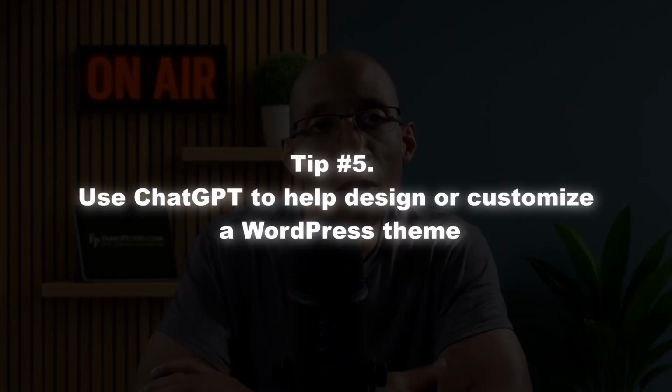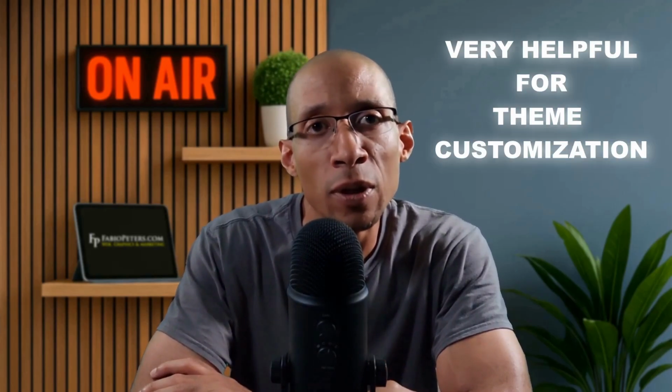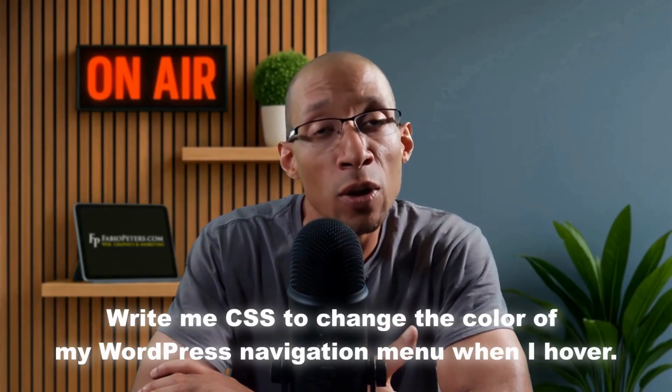Tip number 5. Use ChatGPT to help design or customize a WordPress theme. While ChatGPT won't design graphics or layouts directly, it's very helpful for theme customization. You can ask it to generate custom CSS snippets, PHP functions, or even explain how to modify template files. For example, you might say, "Write me CSS to change the color of my WordPress navigation menu when I hover."